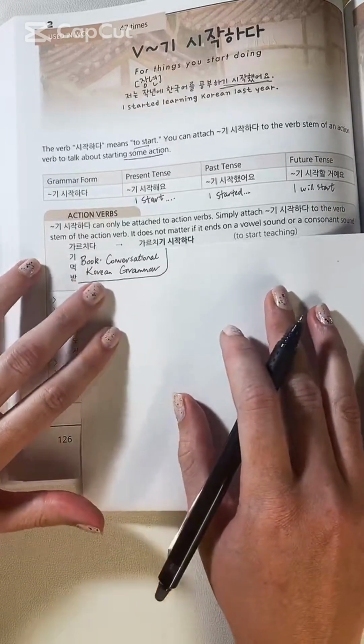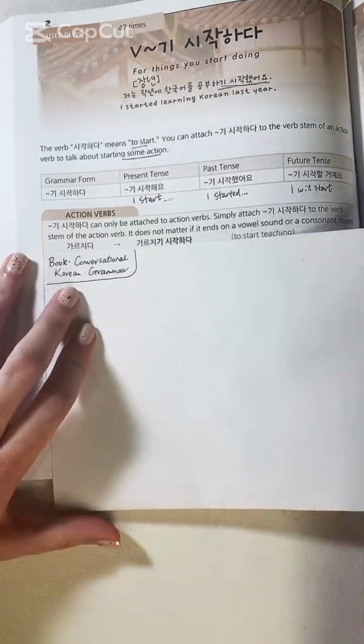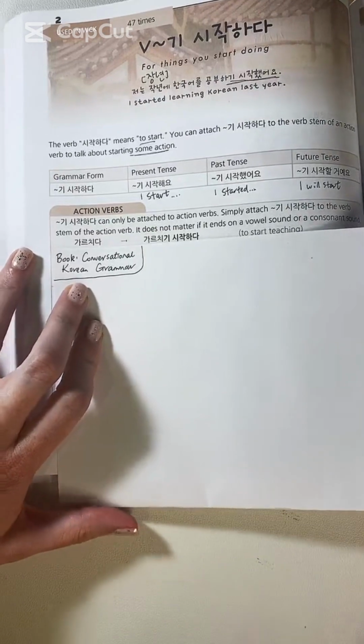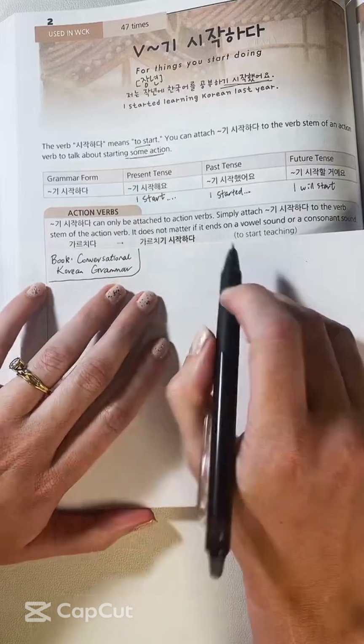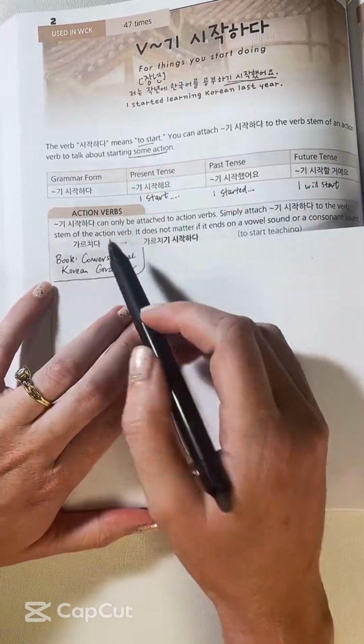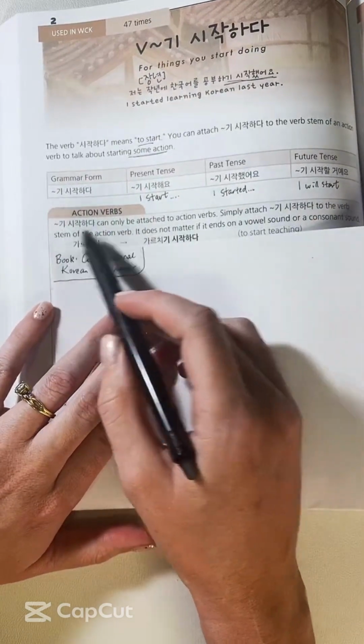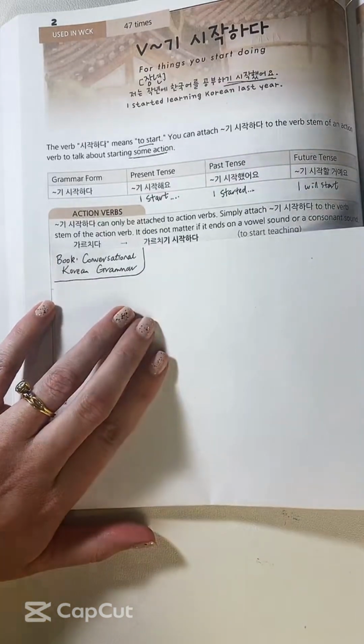Okay, so let's have a go at attaching 기 시작하다 to some verbs to use it. So it's pretty simple. Basically, you just take off 다 and you stick on 기 시작하다.